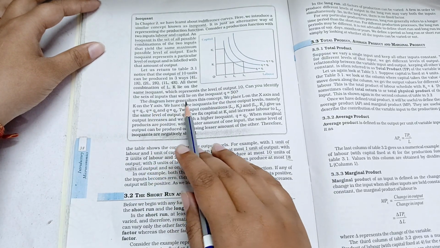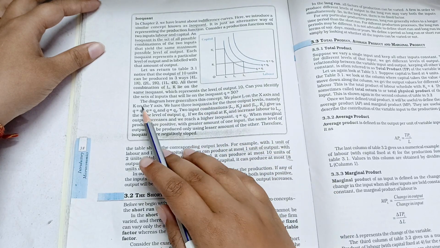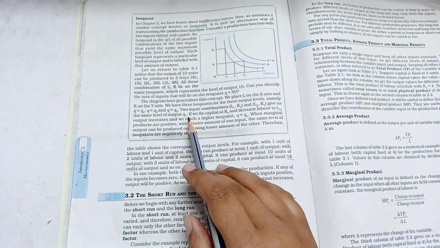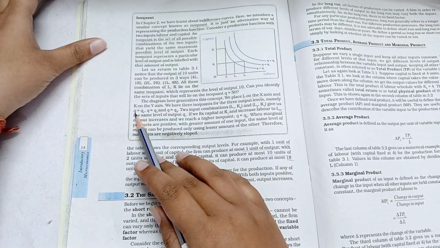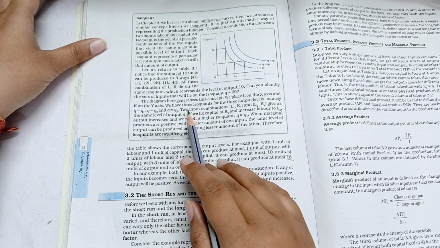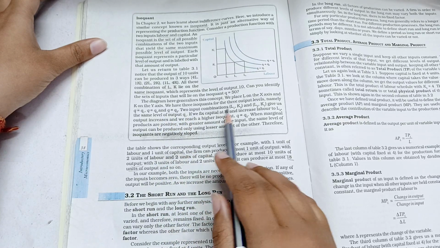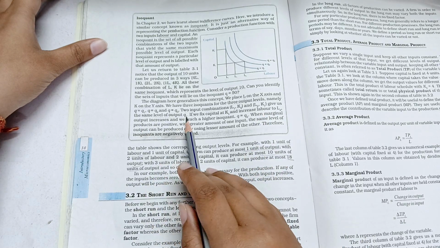The diagram here generalizes this concept. We place L on the x-axis and K on the y-axis. We have three isoquants for the three output levels, namely Q equals to Q1, Q equals to Q2 and Q equals to Q3. Two input combinations L1K2 and L2K1 give us the same level of output Q1.